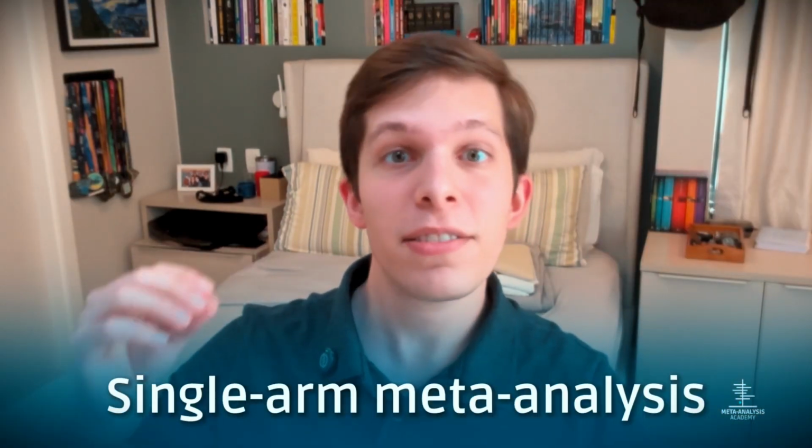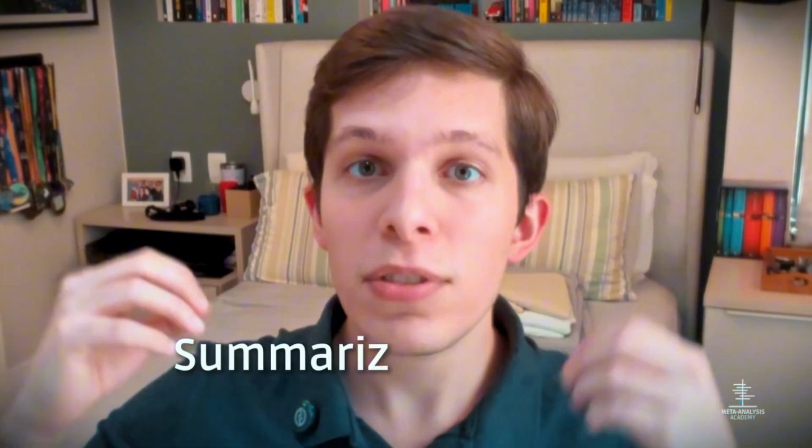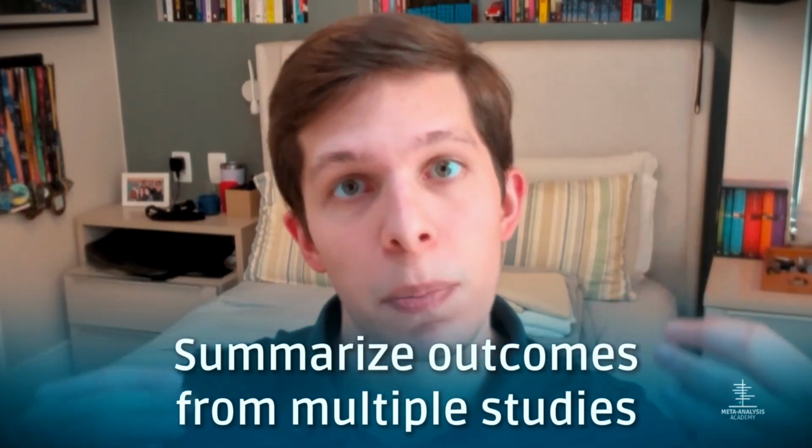The fact that they concluded for sure that there was a benefit, a reduction in all-cause mortality for that specific drug, is a big deal. Drawing very specific conclusions like that, using math and statistics, is powerful. Doctors all over the world are going to use that to prescribe medication from here on out. Now, in a single-arm meta-analysis, things are a little bit different. Instead of comparing drug A to drug B or drug A to a placebo, it will summarize outcomes over multiple studies.